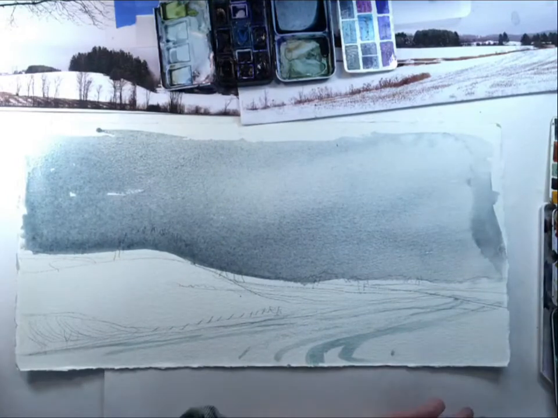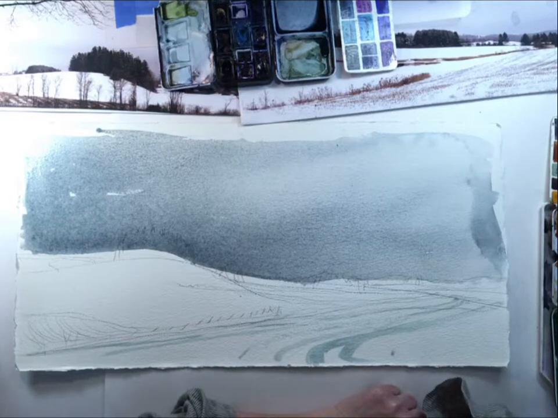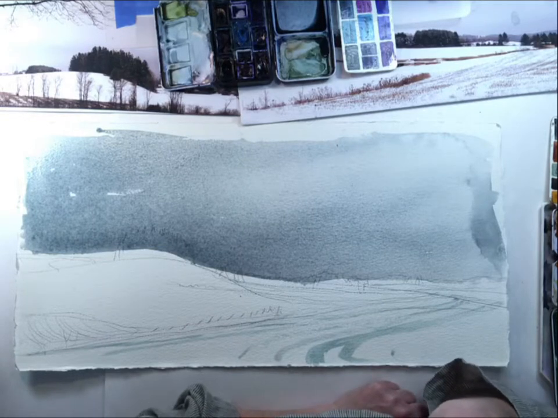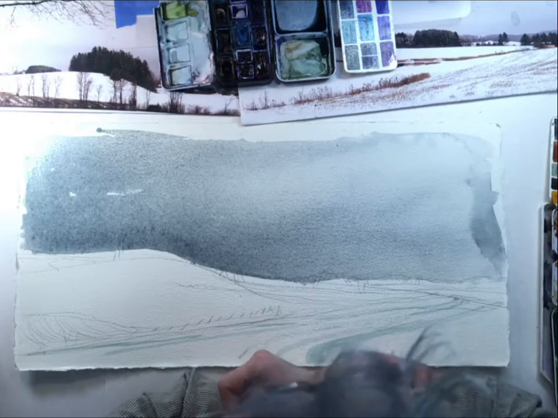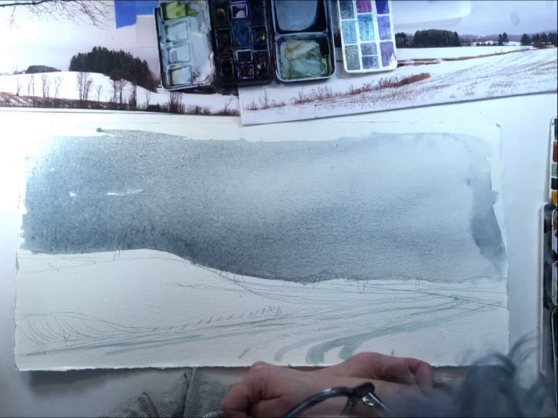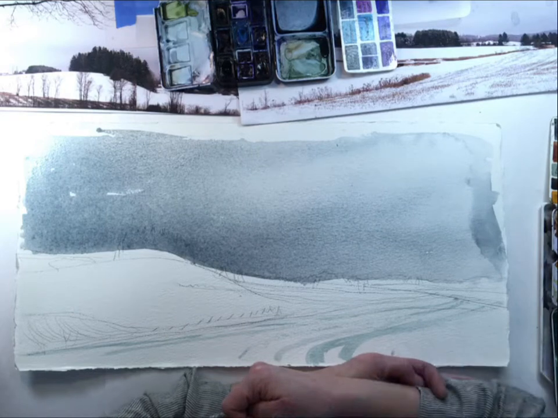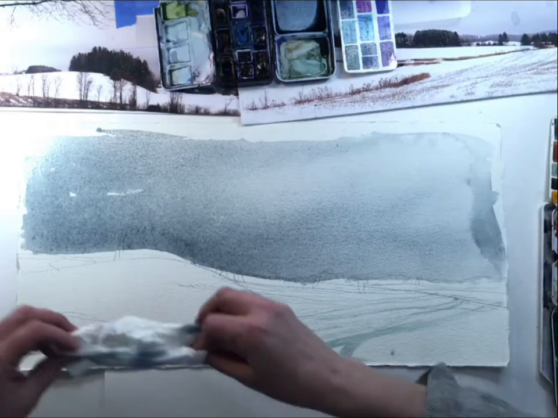Let's see what happens. So we've got some weird bloom going on here. That's just what happened. This is also a fingerprint, right? So all kinds of weird things can happen. I've got a wet paper towel.